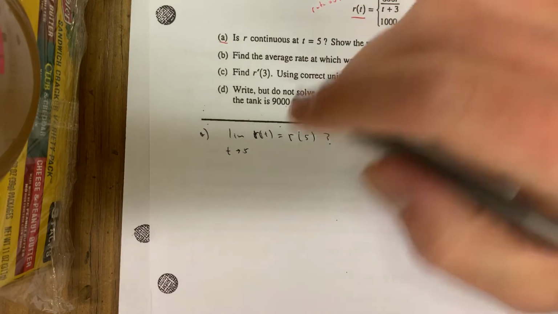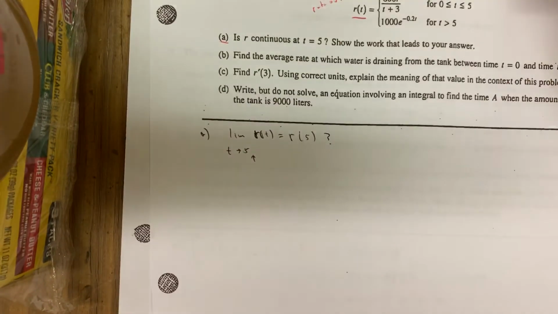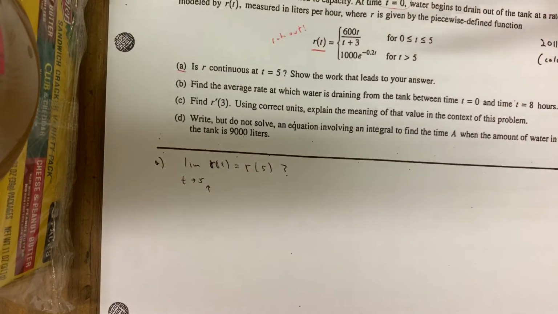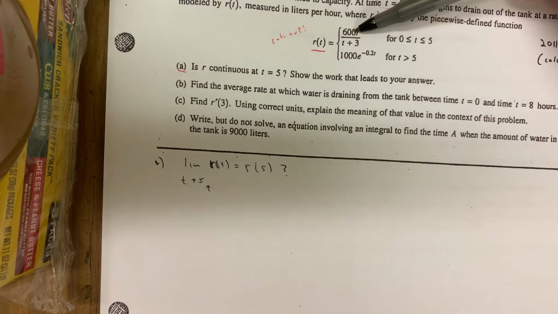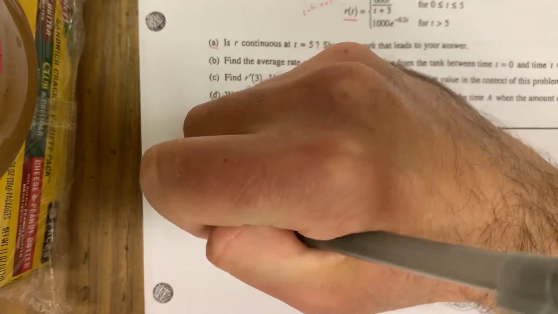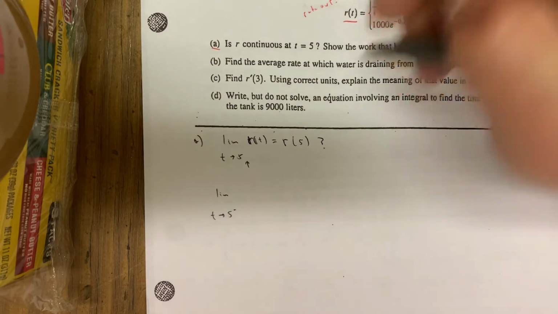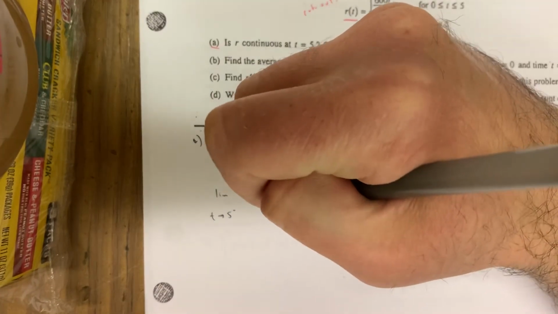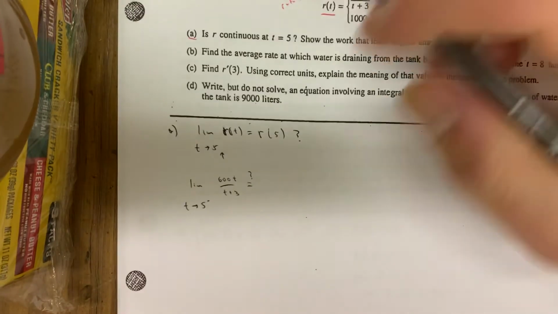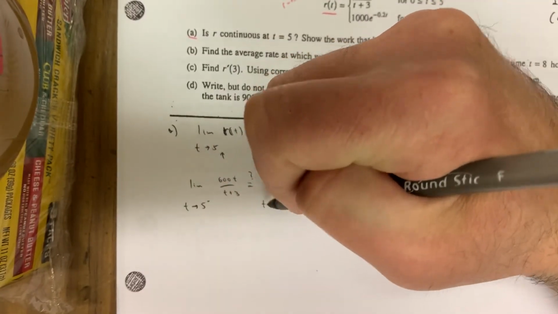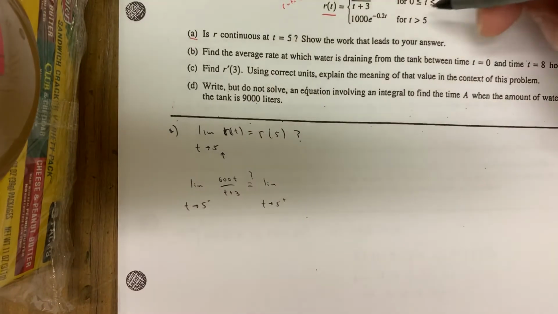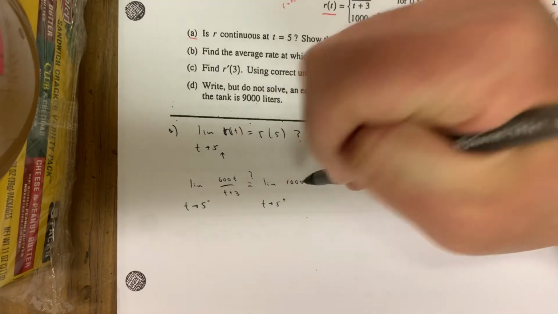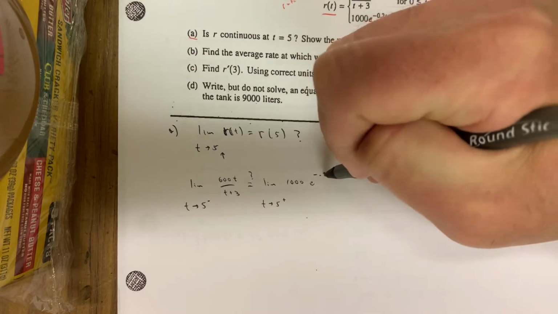So is it? The first thing you should do is the limit. When t approaches 5 for r of t, if you approach from the left, r of t looks like this rule, and if you approach from the right, r of t looks like this rule. Remember, there are two sides to every limit. The limit as t approaches 5 from the left-hand side of r of t, that would mean you're less than 5, so 600t divided by t plus 3. Is it equal to, question mark, the limit as t approaches 5 from the right-hand side? If you approach 5 from the right, 1,000 e to the negative 0.2t.